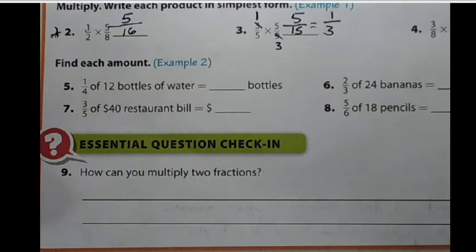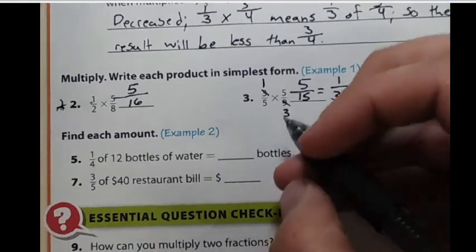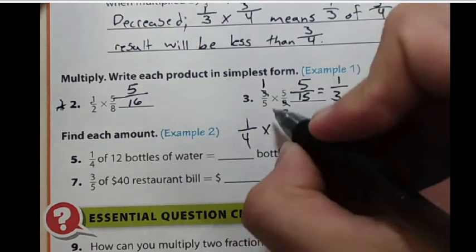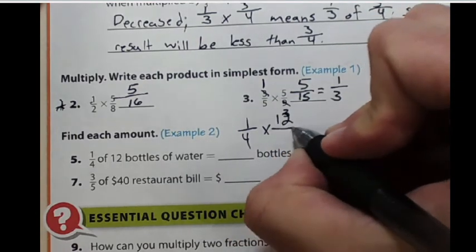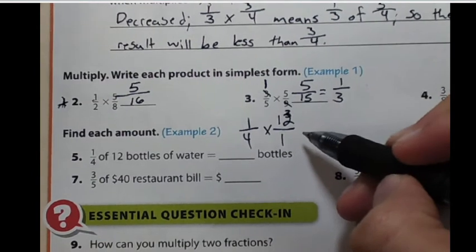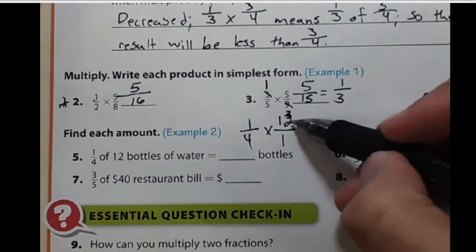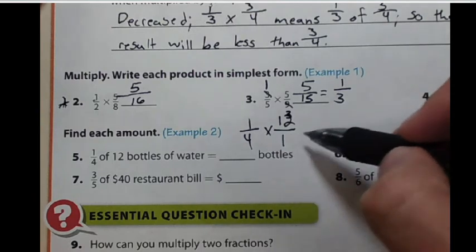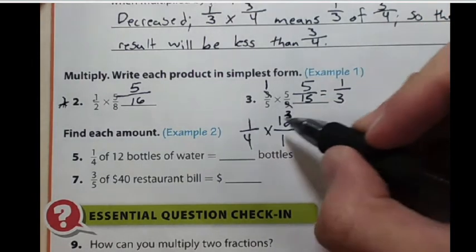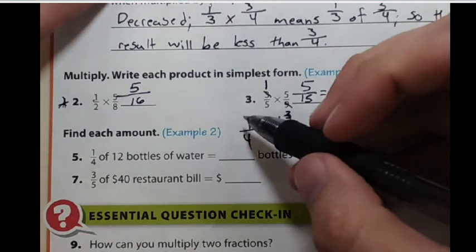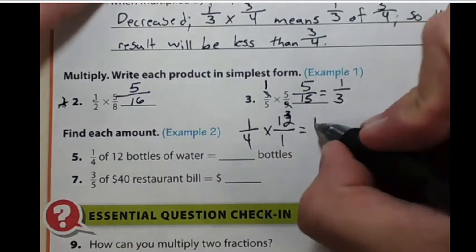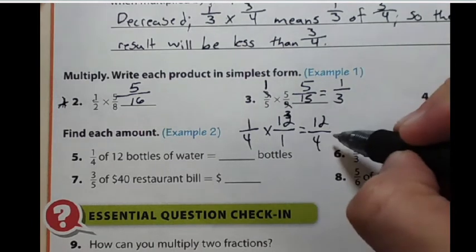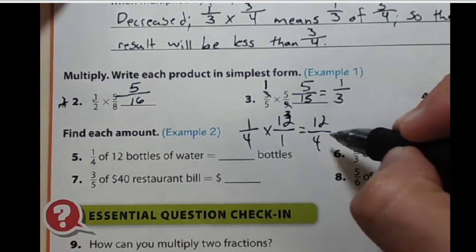So I want to know how many water bottles you will have at the end of splitting it with your 4 buddies. Okay, so the way we're going to do this is we're going to take 1/4 and multiply it by 12 over 1, because remember, when we have a whole number, it's always over 1, but that's how we put it into a fraction so that we can still multiply them together. So again, we're just going to take our numerators and multiply across the top. So 1 times 12 is 12, and 4 times 1 is 4.